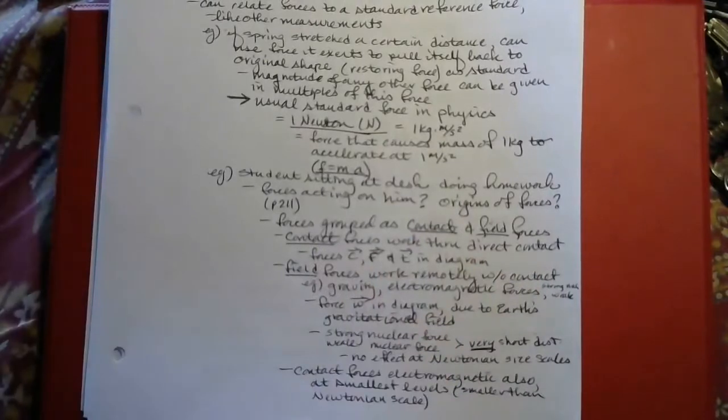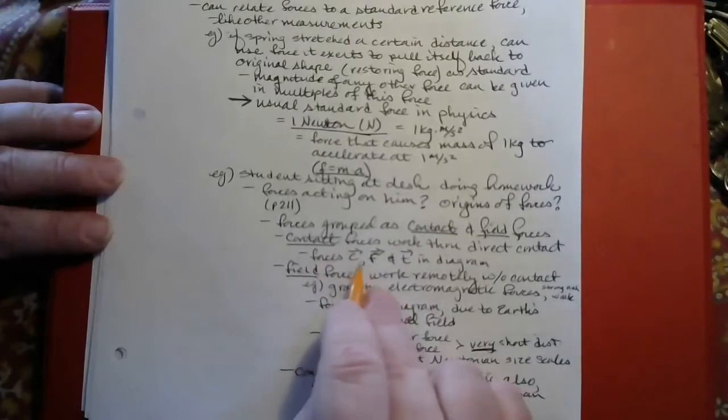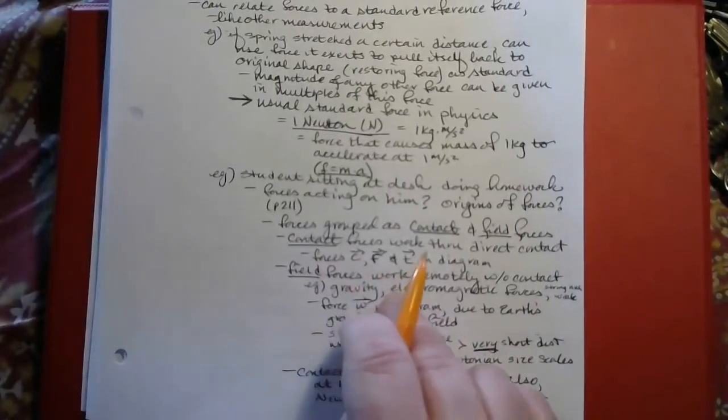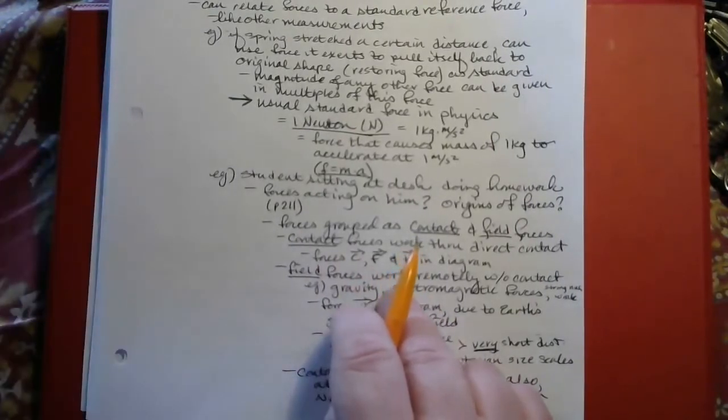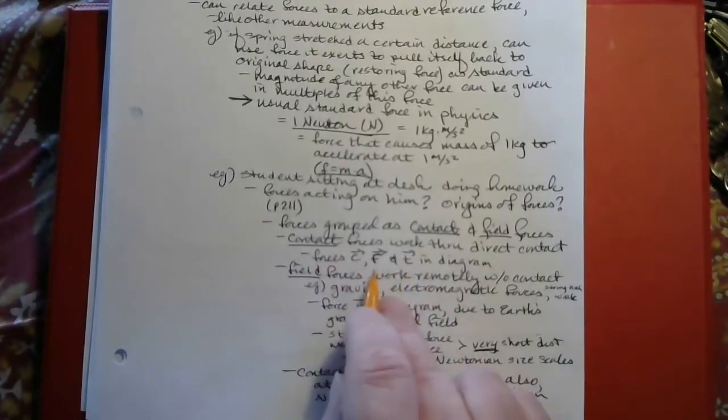Contact forces, like the name implies, require direct contact in order to work. In general terms, a push or pull or friction would be another example.